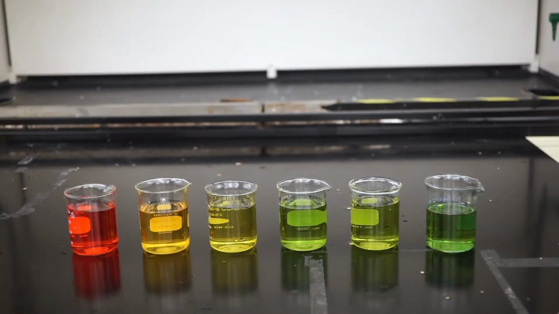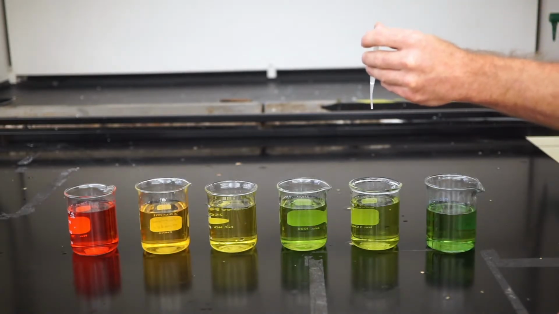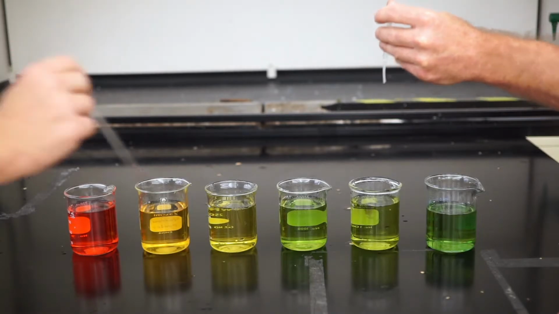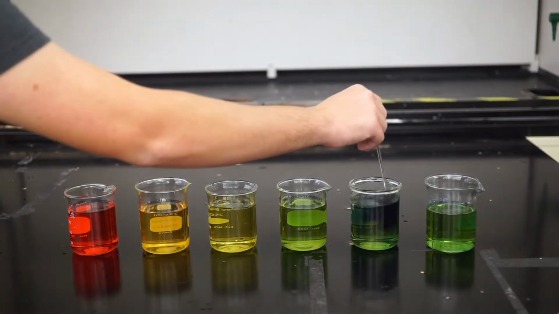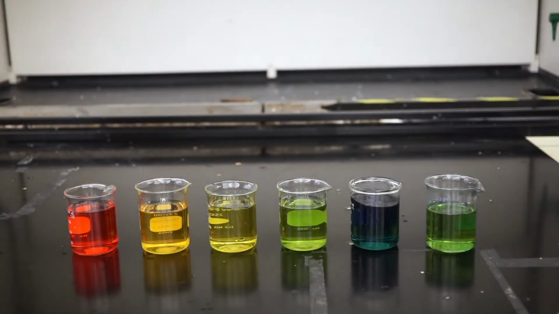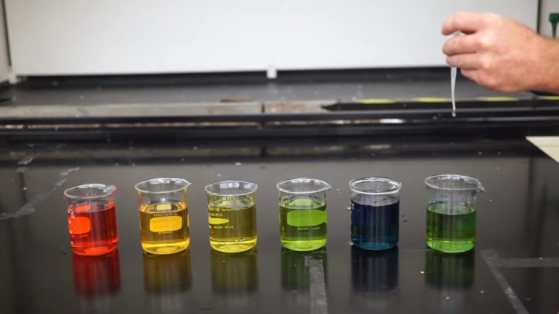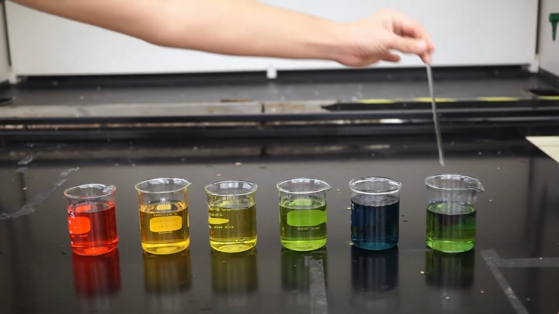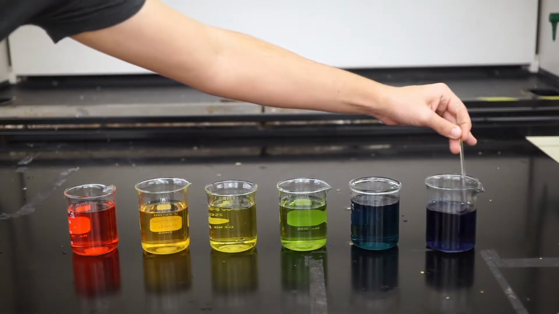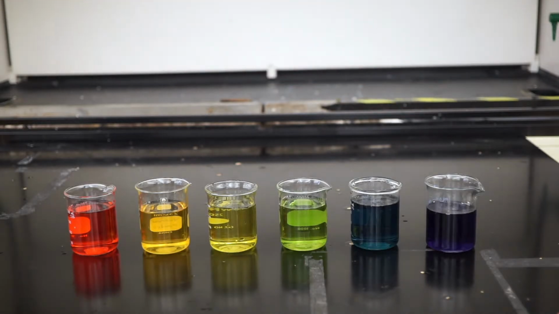So we can see that even just drops of concentrated acids, this is hydrochloric acid. Right now I'm adding sodium hydroxide as a base. These small volumes are enough to change the pH of these solutions really drastically. And so we'll see here, this one will be nice and purple for us. And so, ta-da, we have made a nice little rainbow here.